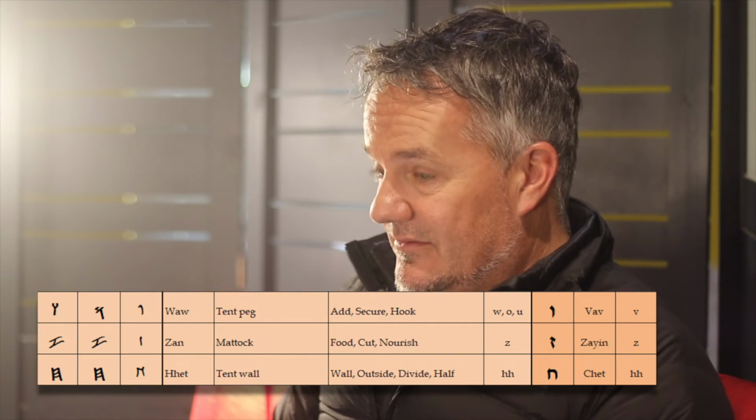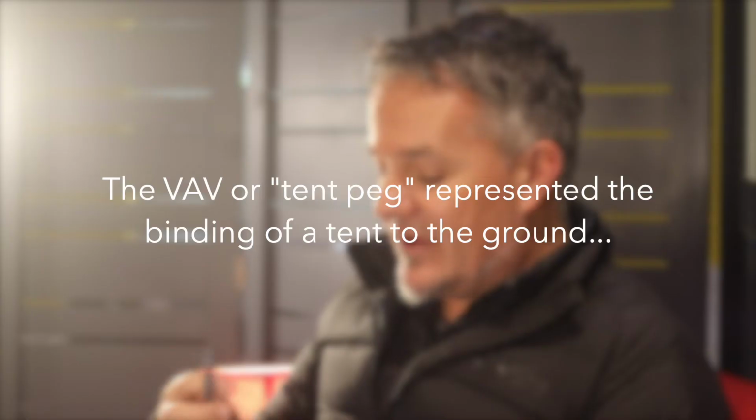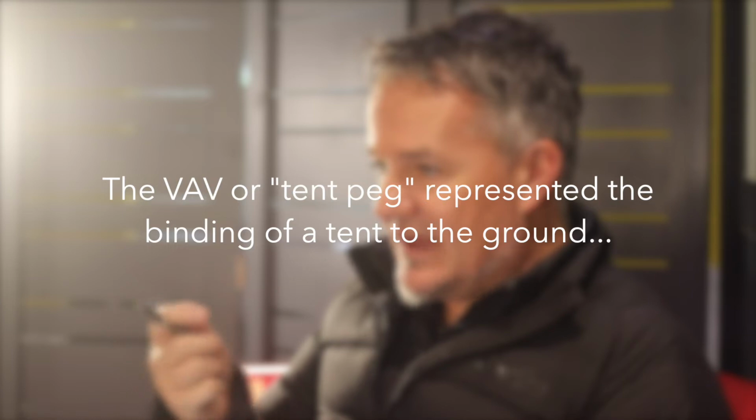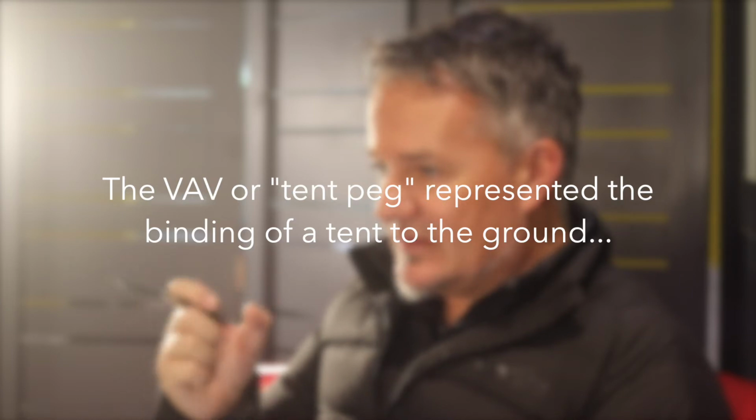Next up we've got the Vav. The sixth letter is a tent peg. Wow. A language that has a tent peg as part of its alphabet. Very interesting. In Hebraic understanding, the Vav means to connect, to bind, to put things together. And we'll see once it gets into the language how interesting that is.